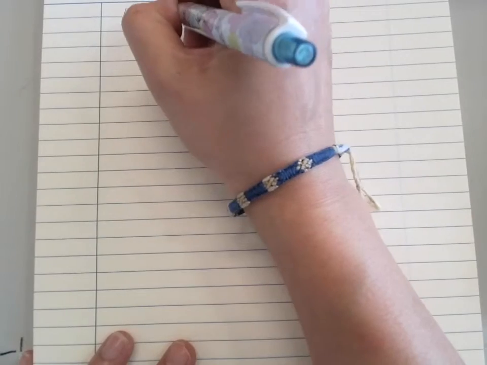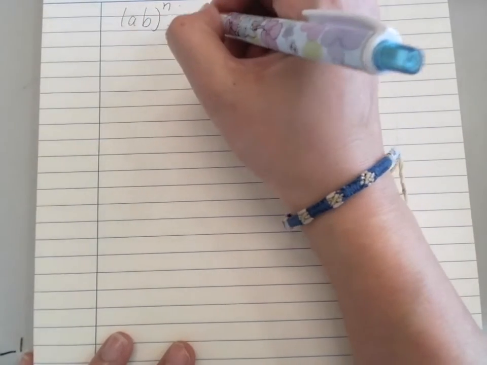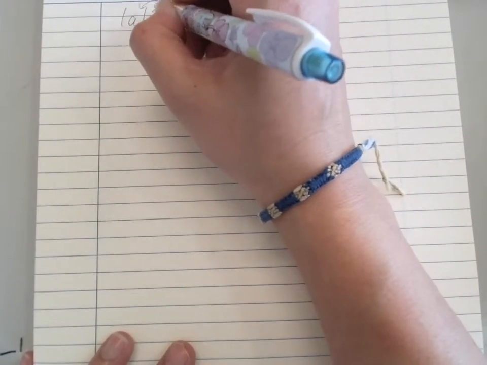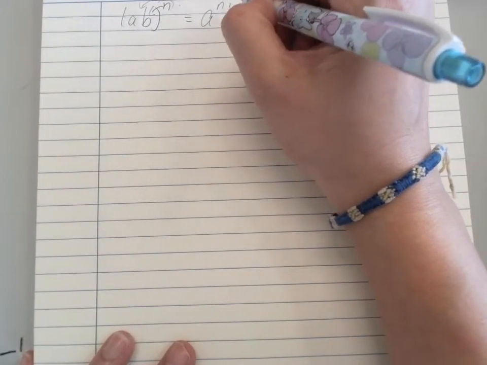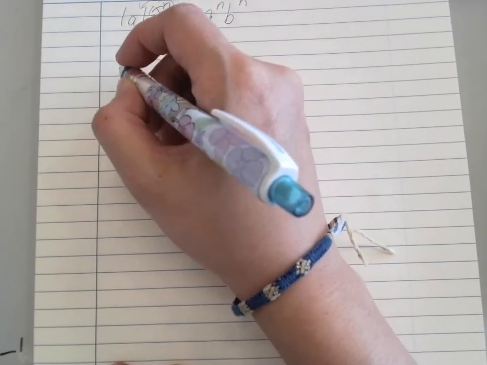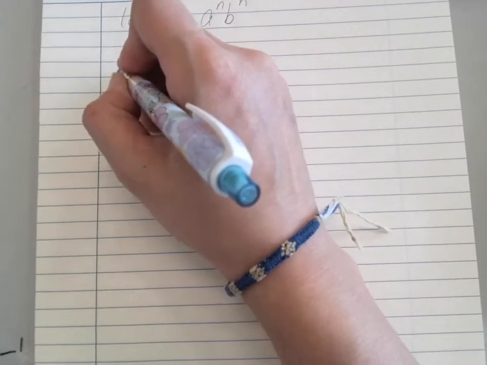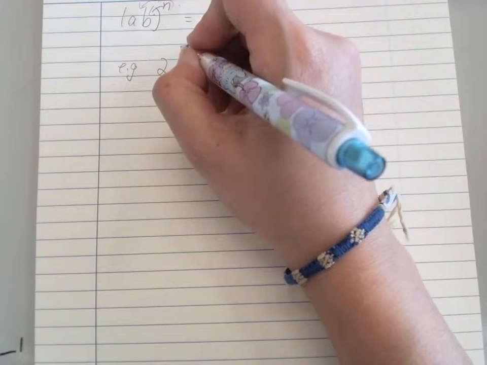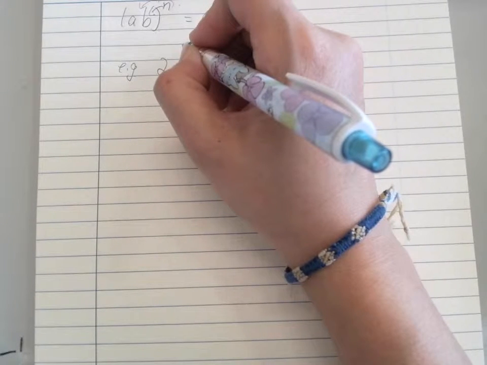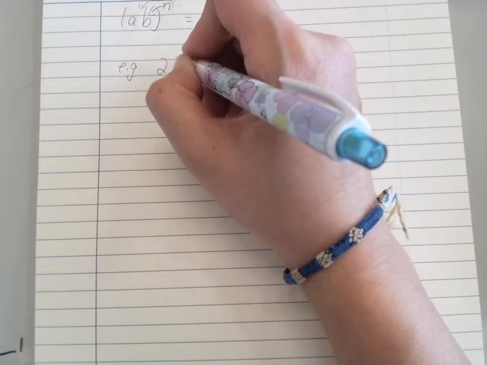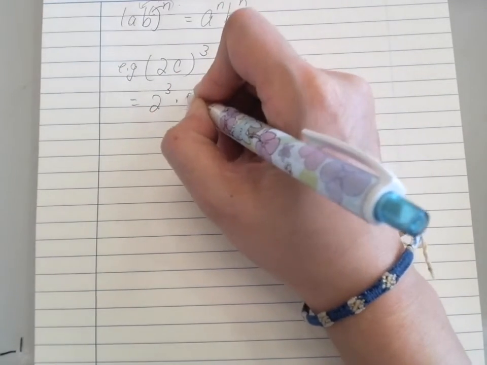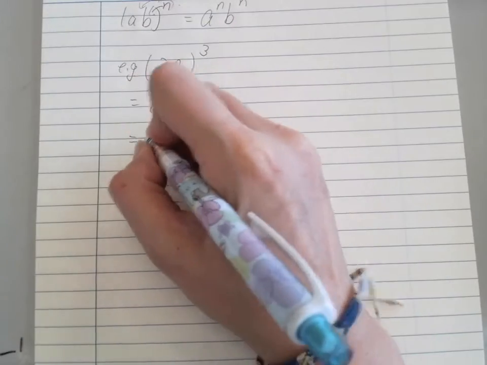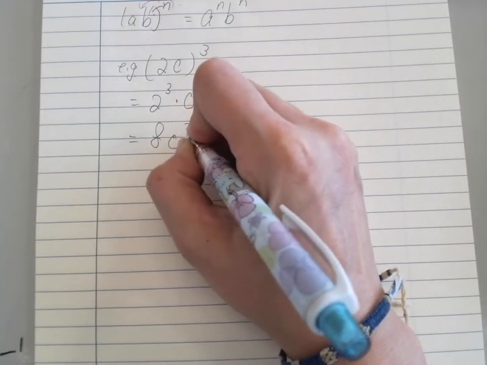And sometimes we might have two things together, (ab) multiplied, both to the power n, which actually looks like the law of the index will be distributed to both parts of the product. For example, we have 2c to the power 3. So we have 2 to the power 3 times c to the power 3. And therefore, that is 8c to the power 3.